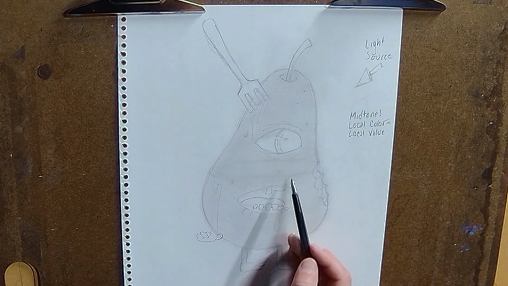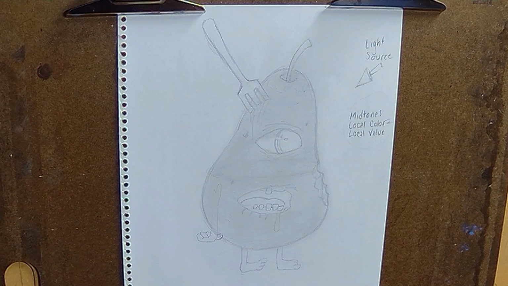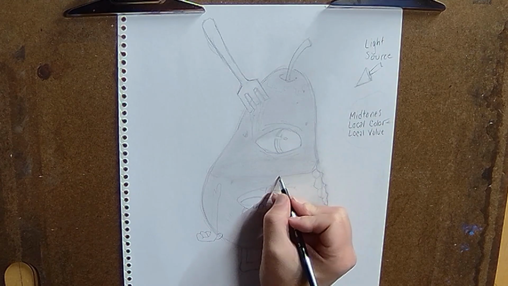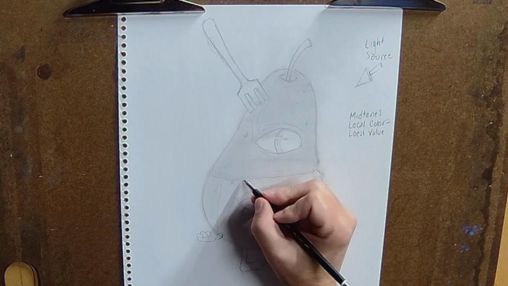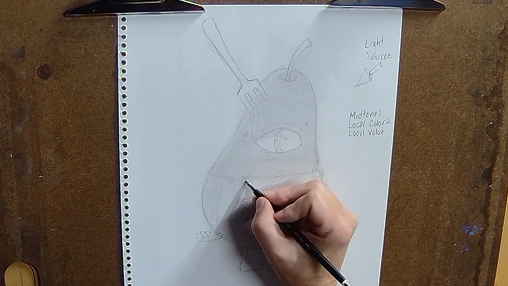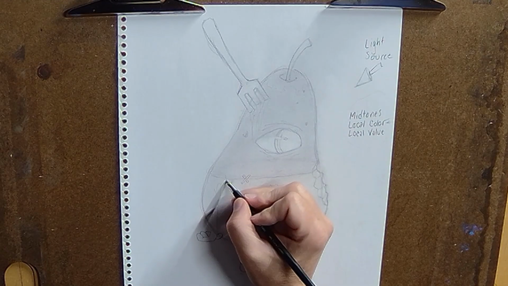We can still see the lines where that ellipse was, not a big deal. We'll just keep working this thing. Most of that will either go away, or we could have fun with it and actually just kind of put it in there, and maybe he was stitched together at one point.